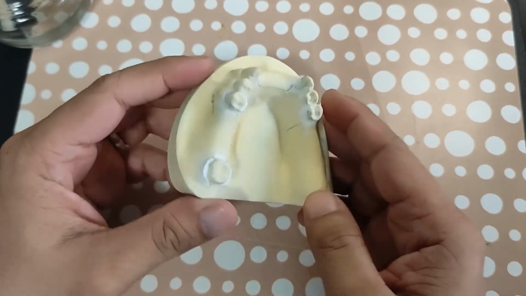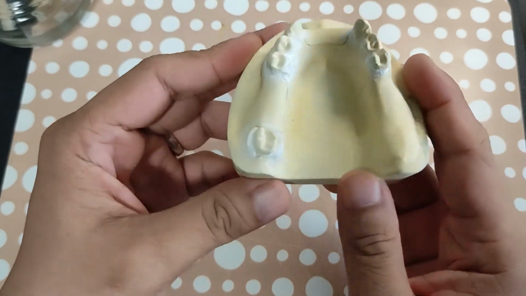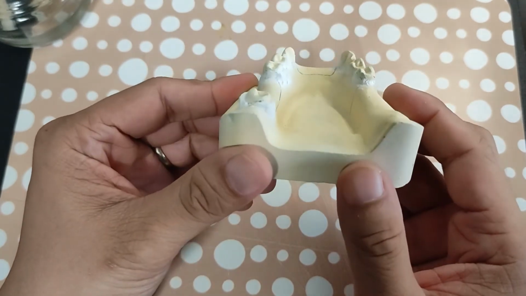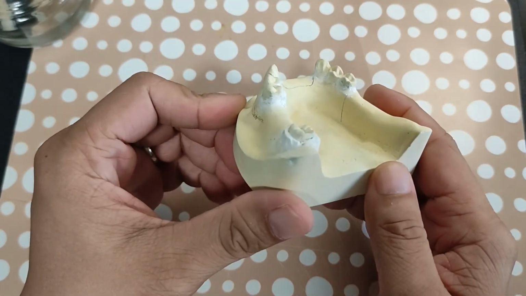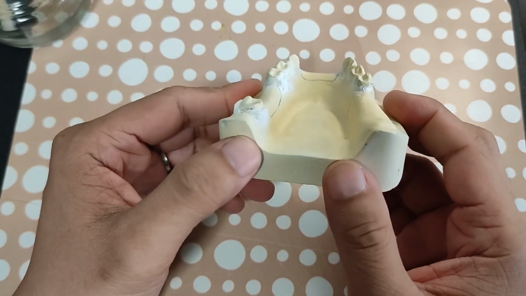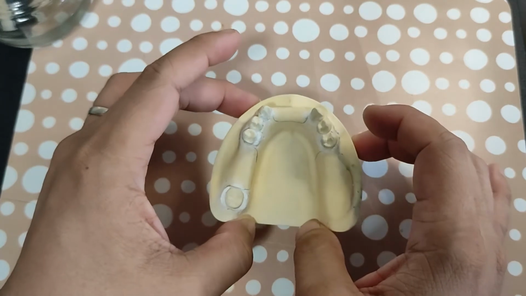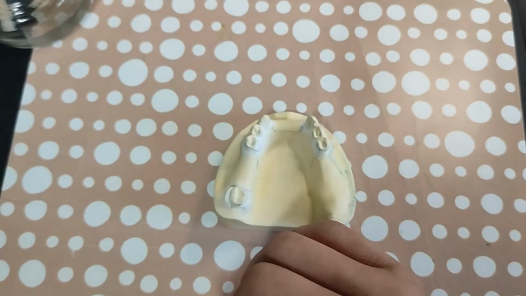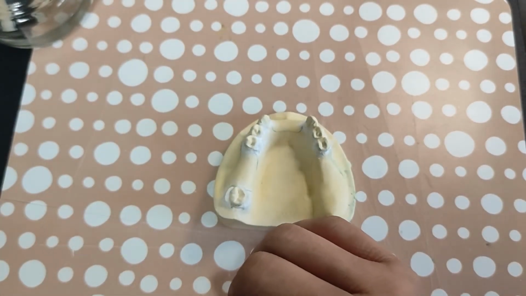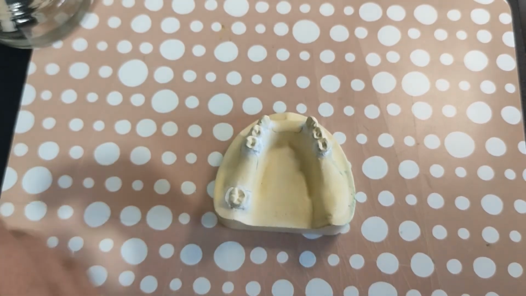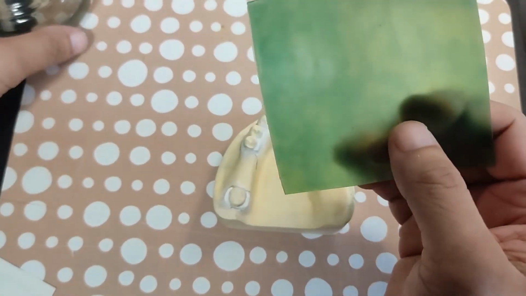Okay, so like I have mentioned, instead of using wax, we used plaster to create the shape and arbitrary blockouts. And now we're going to use sheet wax to create the wax relief. So we get 1 layer of sheet wax first here, and we soften it a bit.